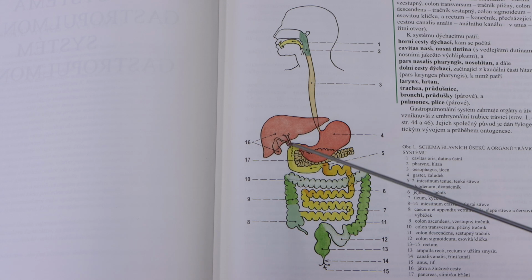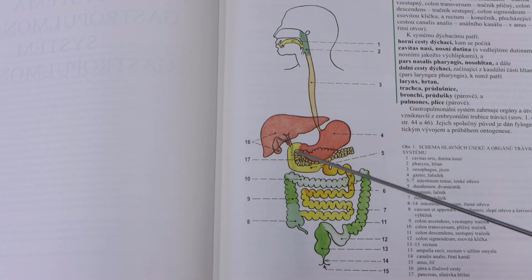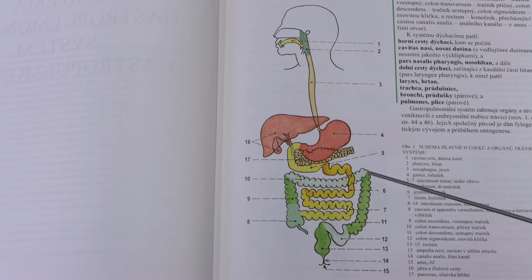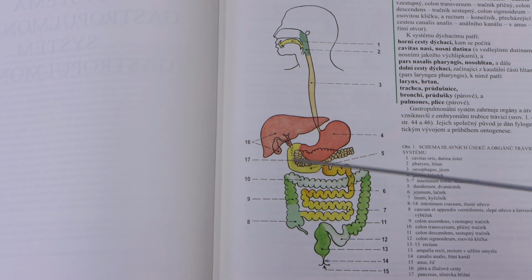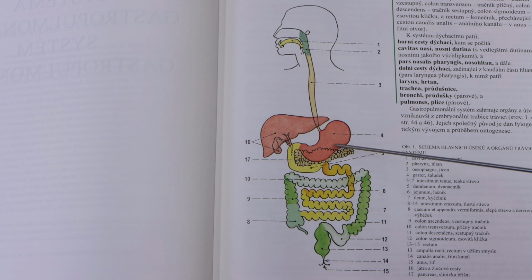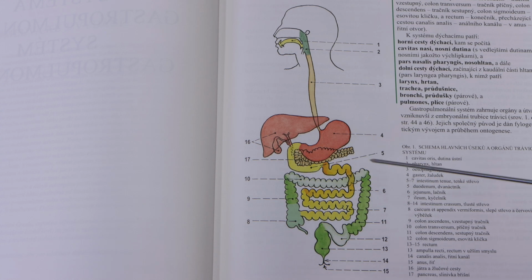So here is the pathway of the bile to the duodenum, to the small intestine, and here is the location of the pancreas, which is another gland of the digestive system, which is exocrine, producing the pancreatic juice, and also is an endocrine gland, which is producing the hormones insulin and glucagon, that we are going to discuss all of them in details.